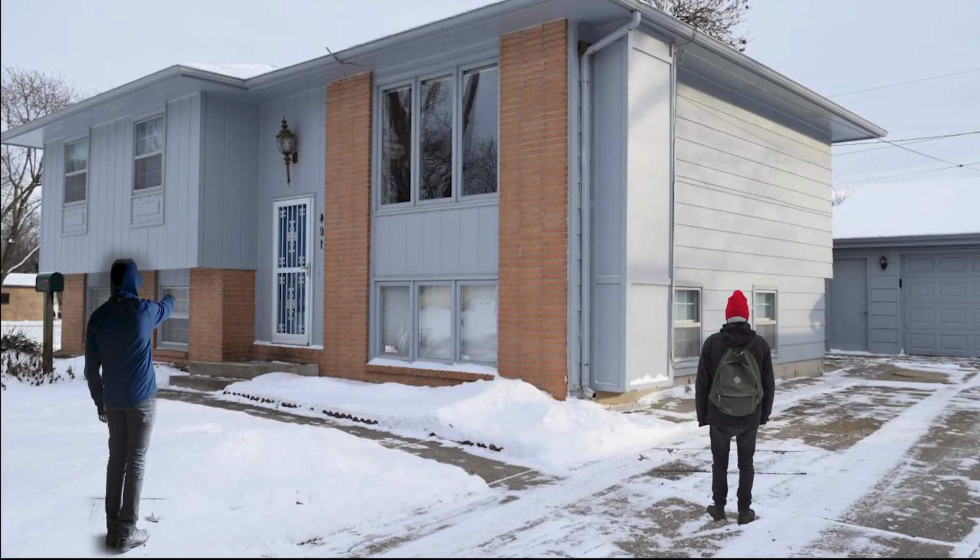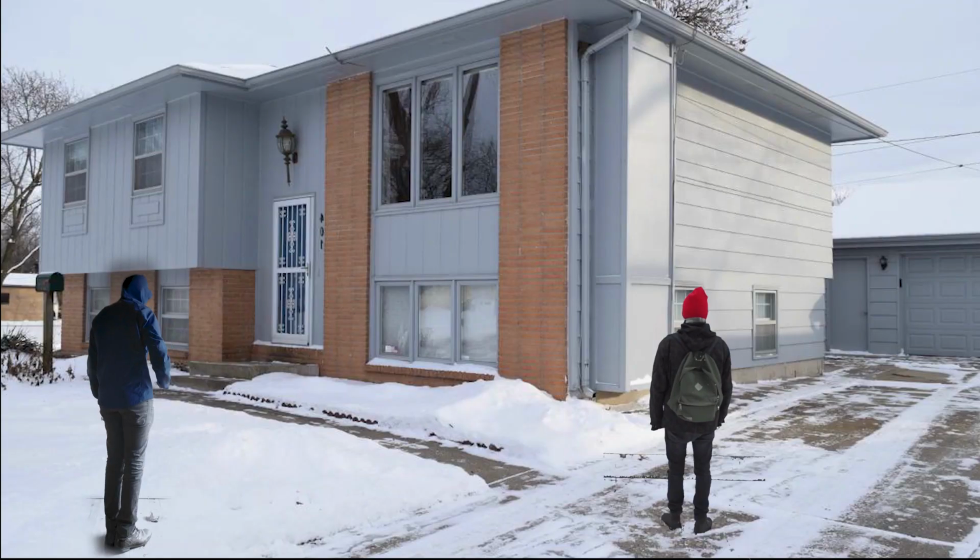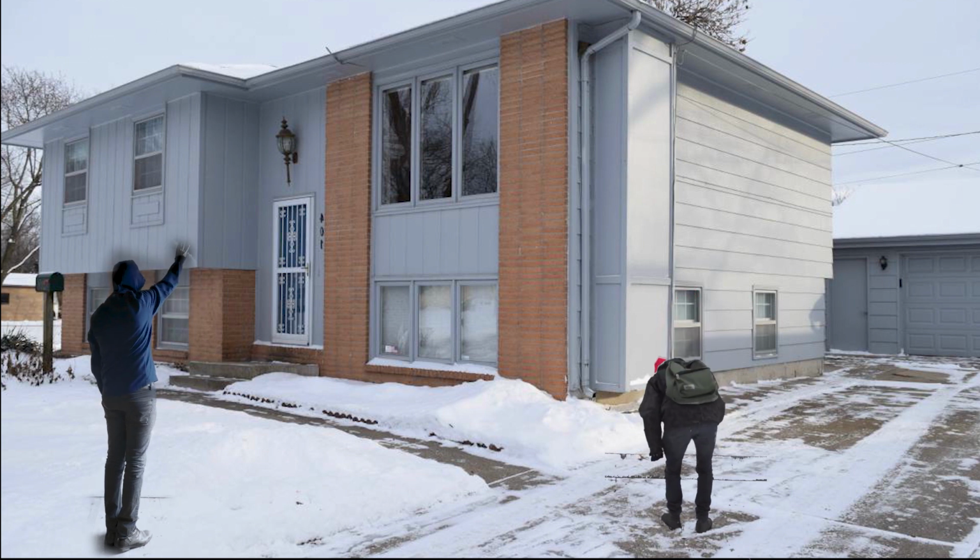Hey, guess how much this house is? I don't know. I definitely can't afford it. Maybe 100 grand? Wrong.